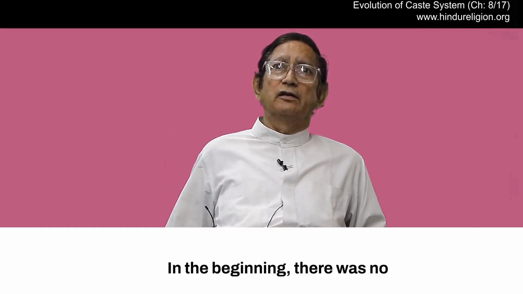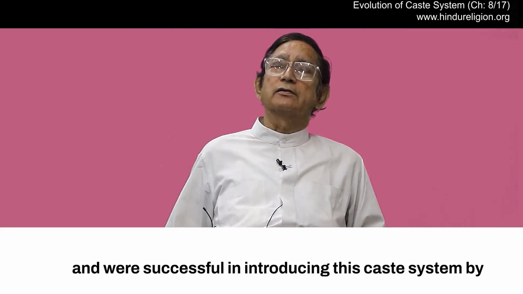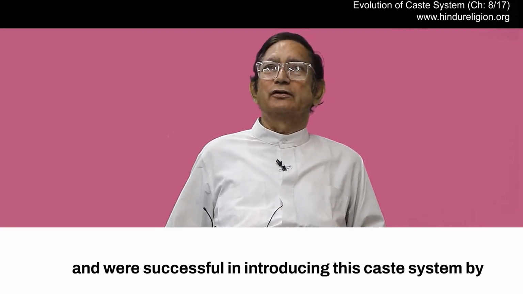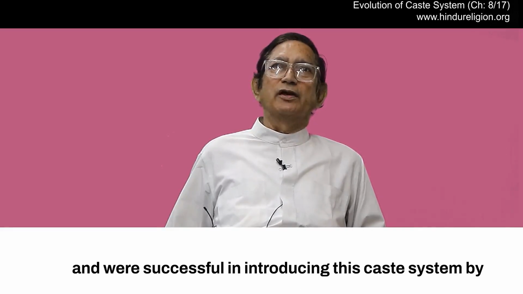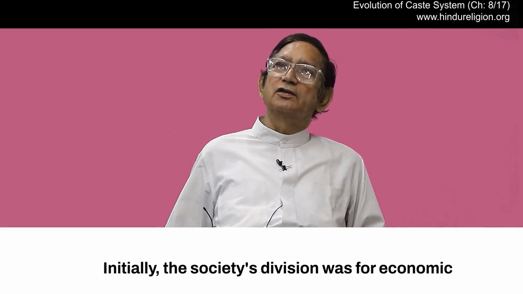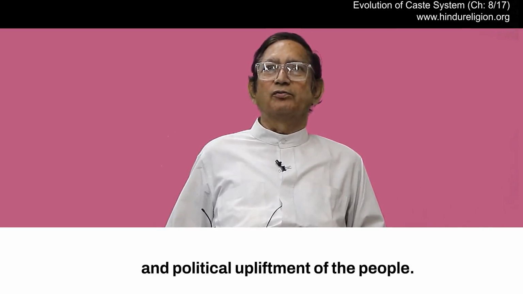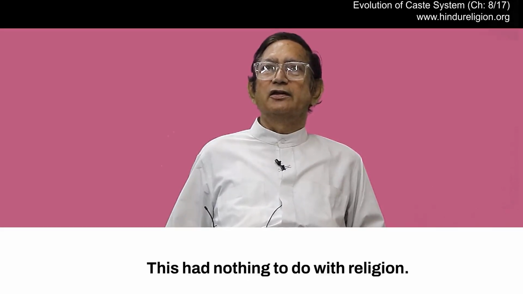In the beginning, there was no caste system in Hindu religion. Some economically well-off people wanted to exploit the society and were successful in introducing this caste system by use of their muscle and money power. Initially, the society's division was for economic and political upliftment of the people. This had nothing to do with religion.